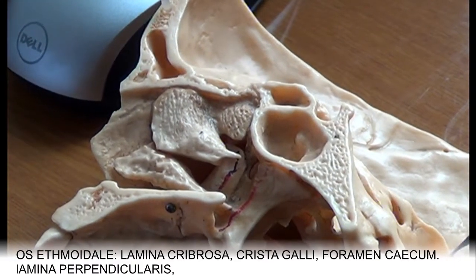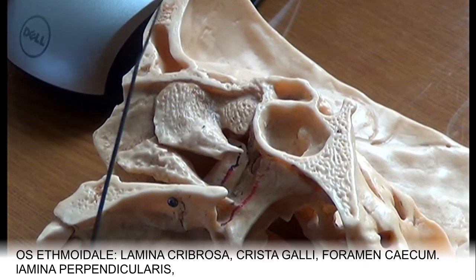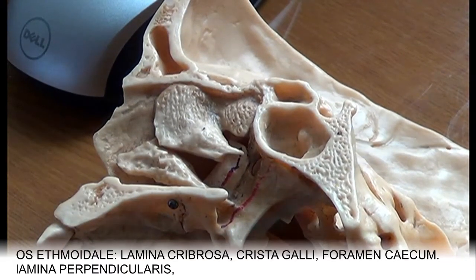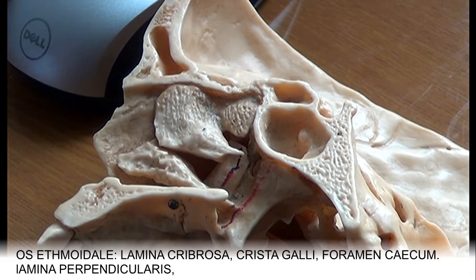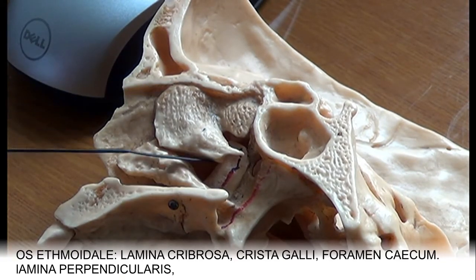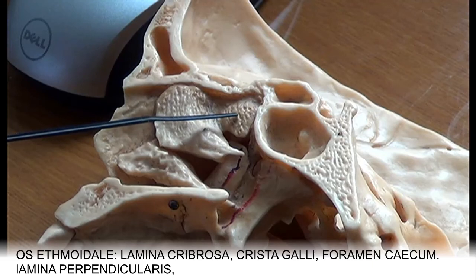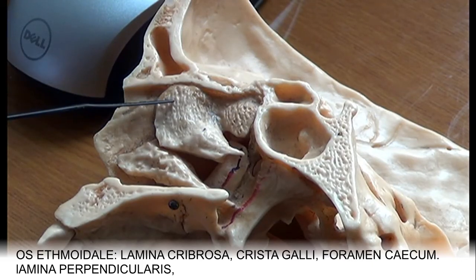This specimen was cut in the sagittal plane, and we can find here the so-named concha nasalis media and concha nasalis superior.